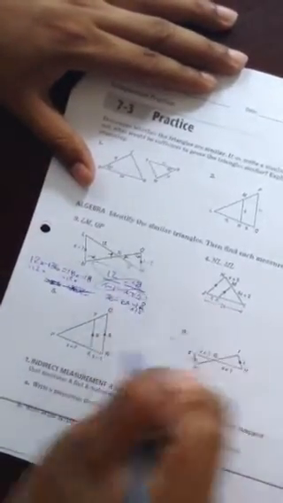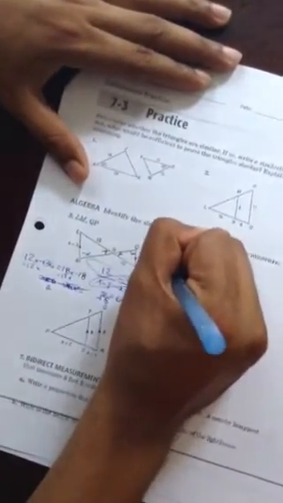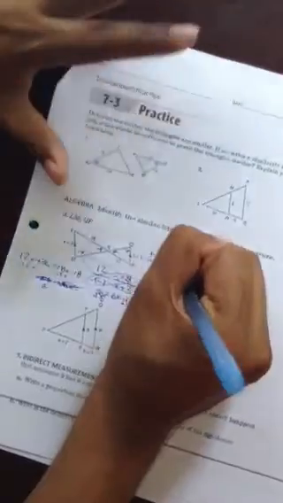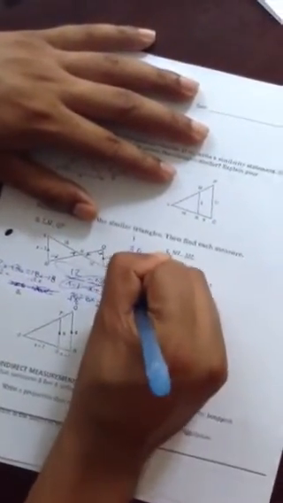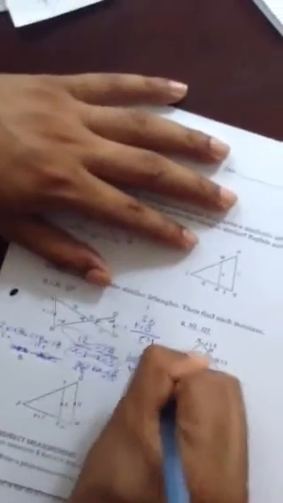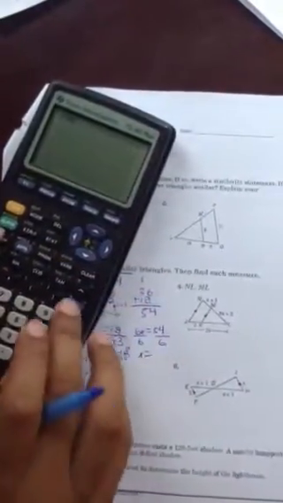We add 18 to both sides, and we do 54. 6 goes into 54 how many times? 54 divided by 6 is 9. So x is 9 over here.